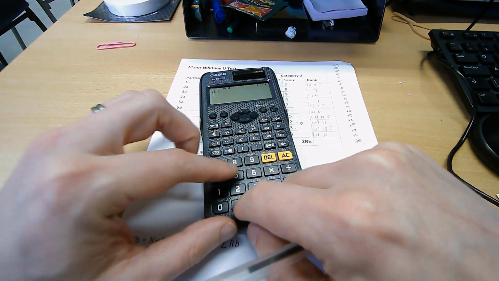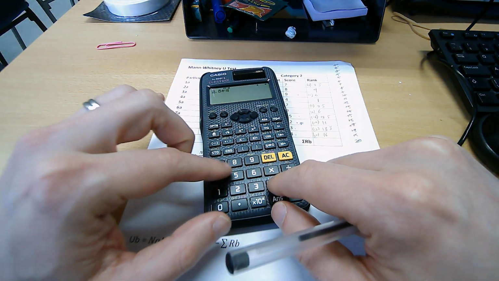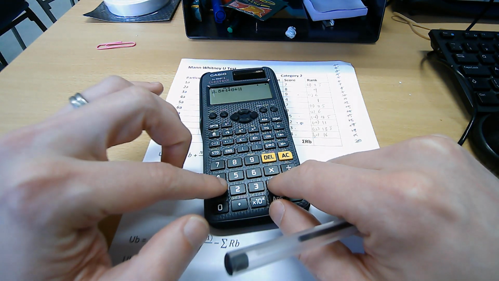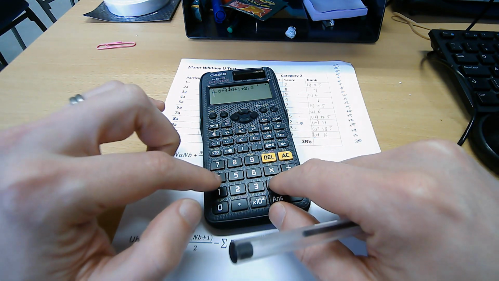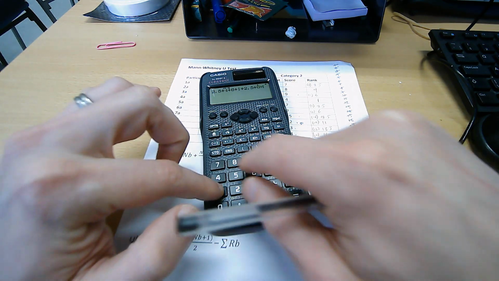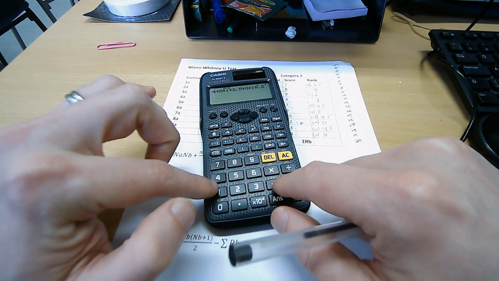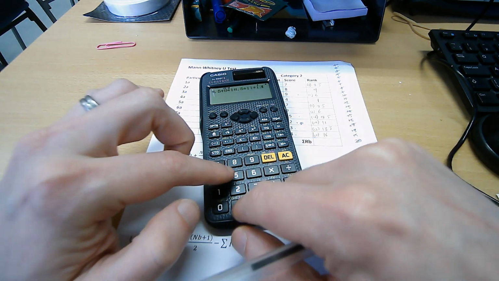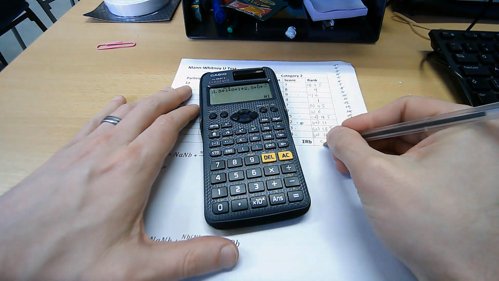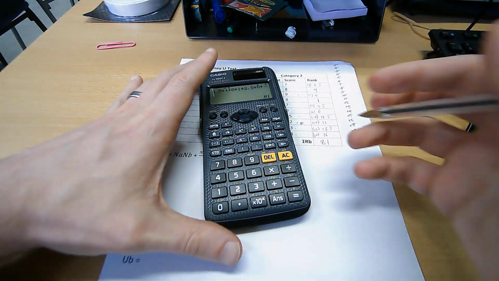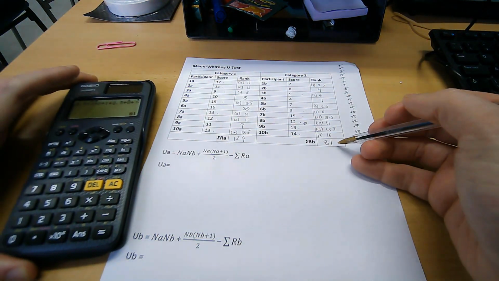So I've obviously made a mistake. Let me try that again. 2.5 plus 4 plus 6 plus 1 plus 2.5 plus 6 plus 18.5 plus 11 plus 13.5 plus 16 equals 81. That seems much better. So we've got 129 and 81.